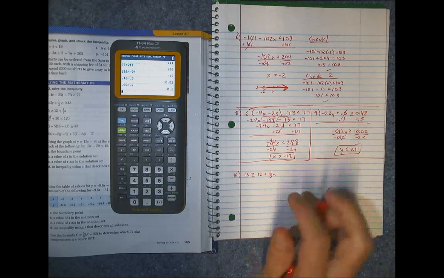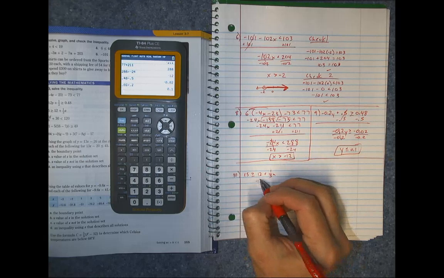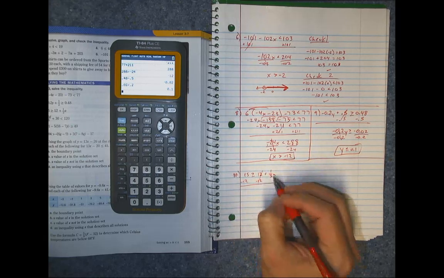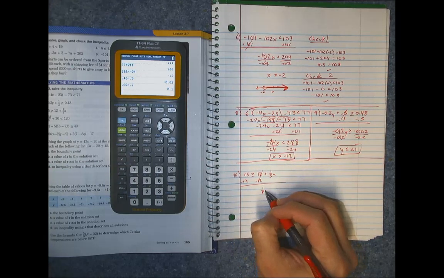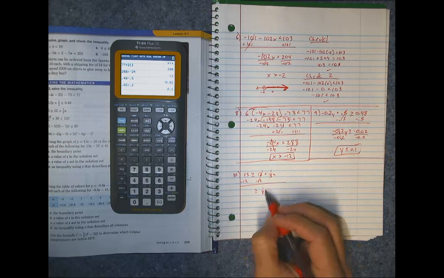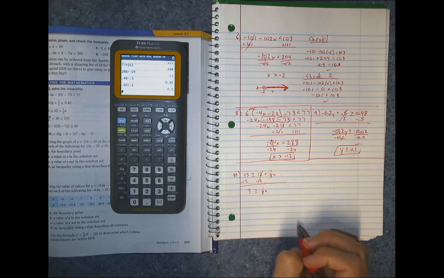Okay, not much to this one, just dealing with the fractional coefficient. So first we're going to minus the 12 to get that out of there. Always trying to isolate the variable. So 1/3 a comes down. Notice it's positive, so there won't be any flipping going on here.